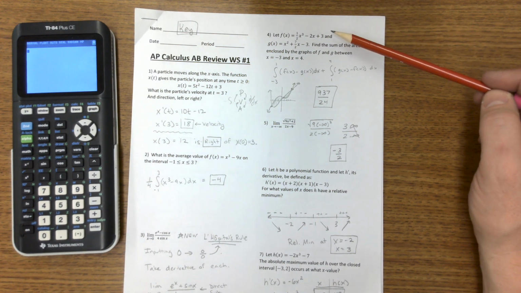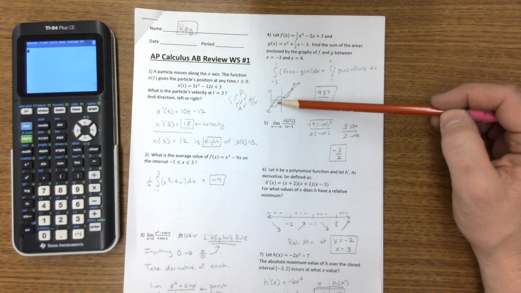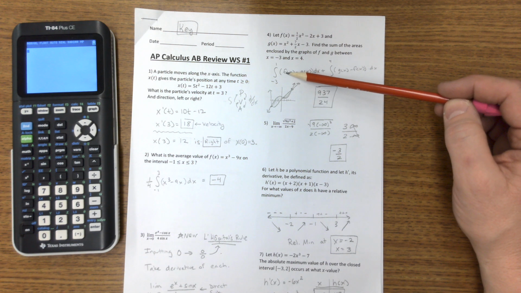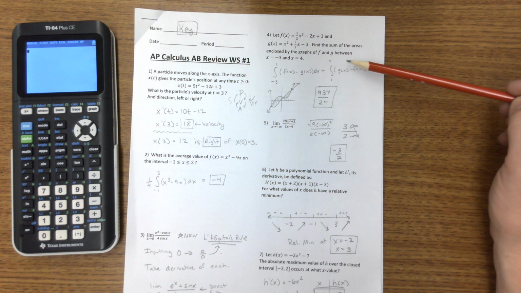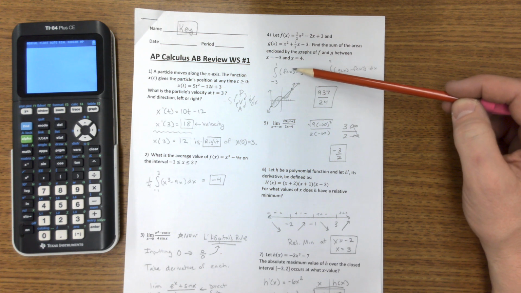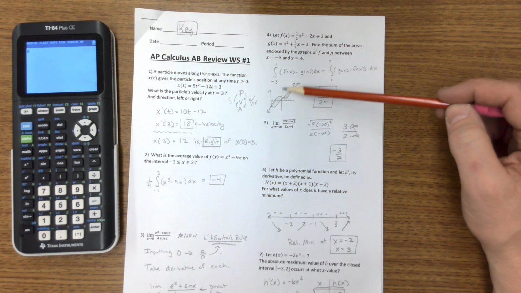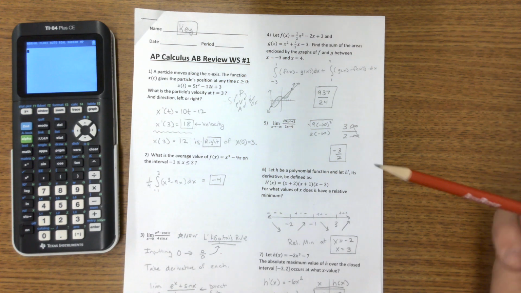Number 4 is an area problem, but what you're going to notice is these are overlapping. So we have one area where the f function is on top, and the other area where the g function is on top. So you're going to do 2 separate integrals and then evaluate and add them together.